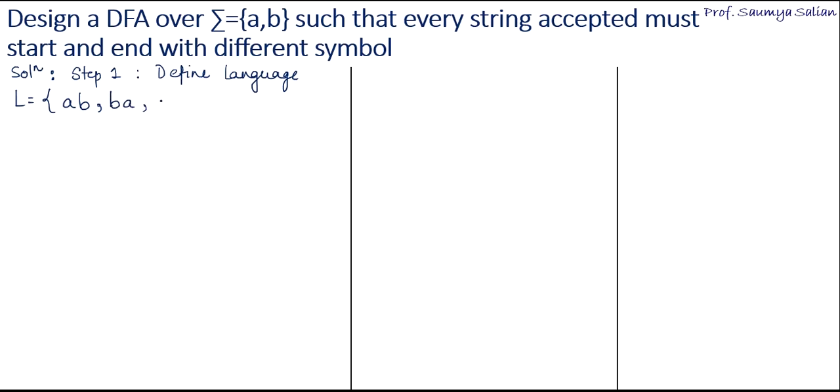Right? Or I can have ABBB, ABAB, ABBB, and so on. So the language will follow the rule of starting with a different symbol. If it is starting with A, it will end with B. If it is starting with B, it will end with A. Right? That is the solution to step 1.